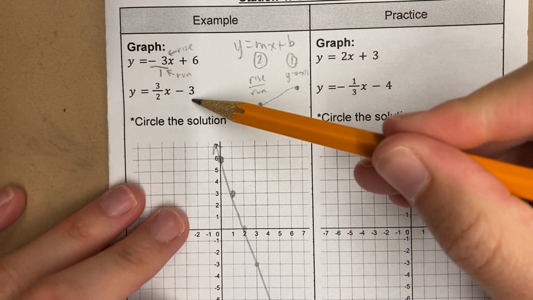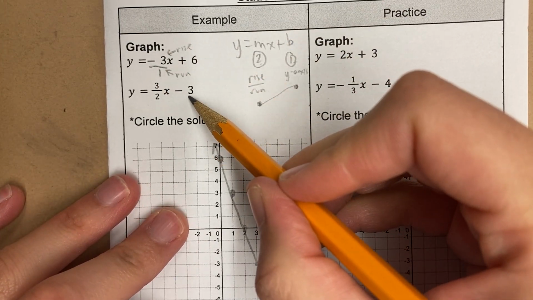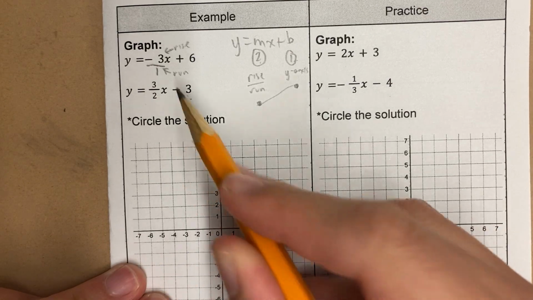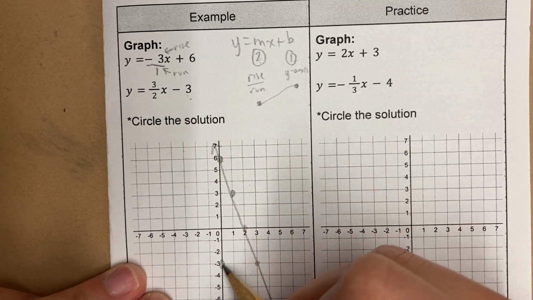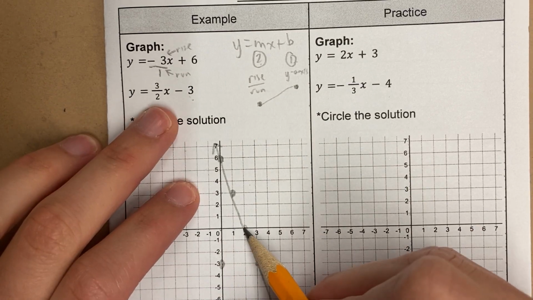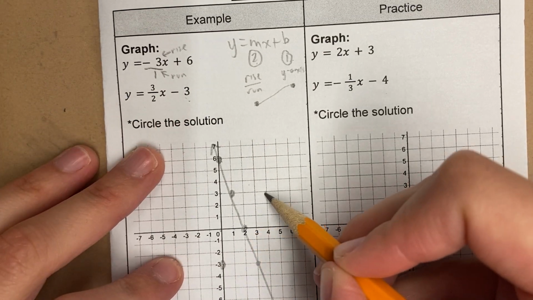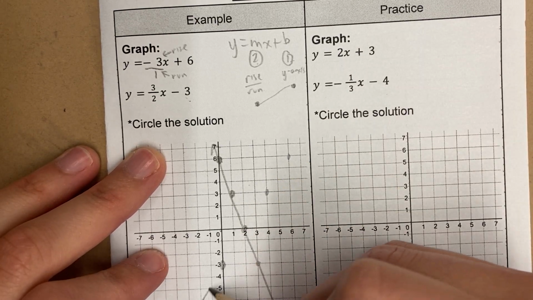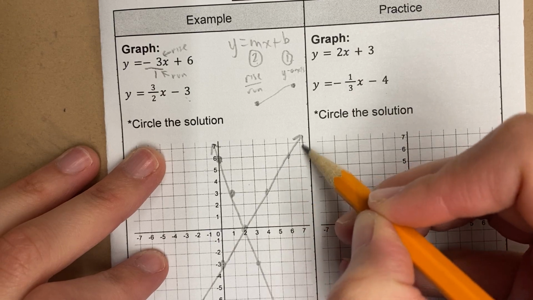Now, my second line, here my y-intercept is negative 3, so I'm going to start at negative 3. Notice I'm never starting on the x-axis, ever. I'm always starting on the y-axis, at the y-intercept. My rise is 3 and my run is 2. Again, I can go up 3, right 2 again if I want to make my line neater. On paper or on a computer, it doesn't really matter because the computer does it for you.